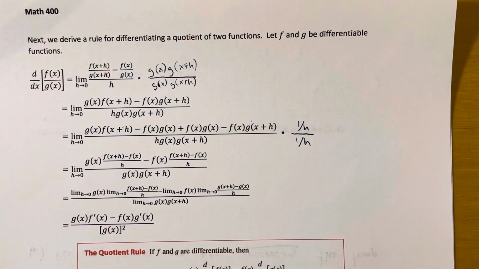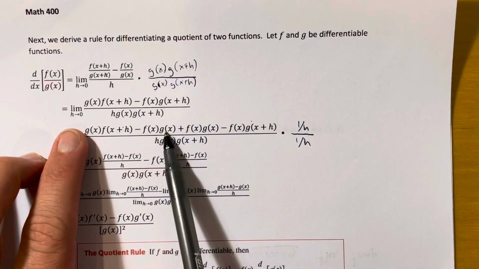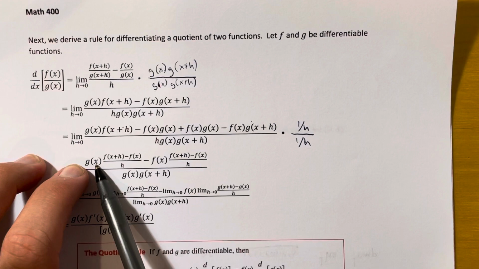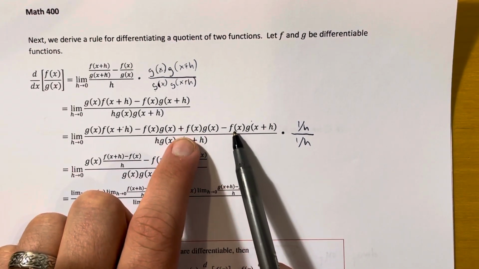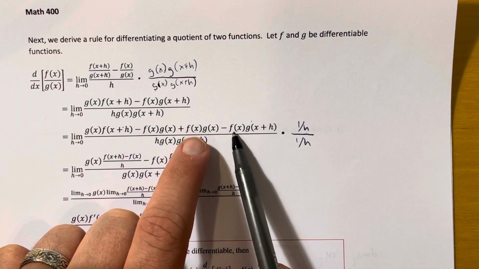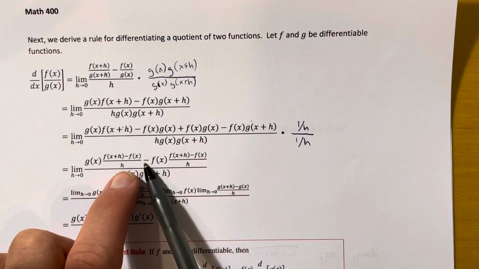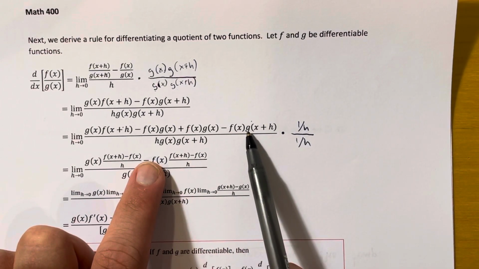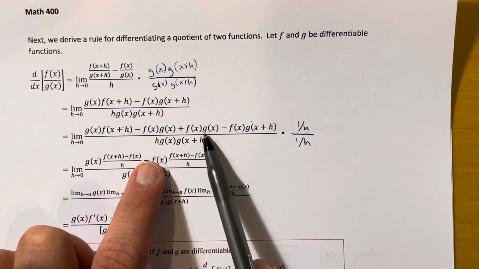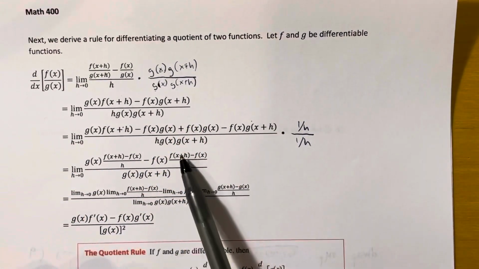Okay? Now, in addition to that, my first two terms here both have a common factor of g of x. Notice that gets factored out completely. And here, these each have a factor of f of x in them, but I'm actually going to be factoring a negative f of x out. See how I have a negative f of x? And what that does is it leaves me with this positive g of x plus h and a negative g of x here, which I can then switch the order of those terms.